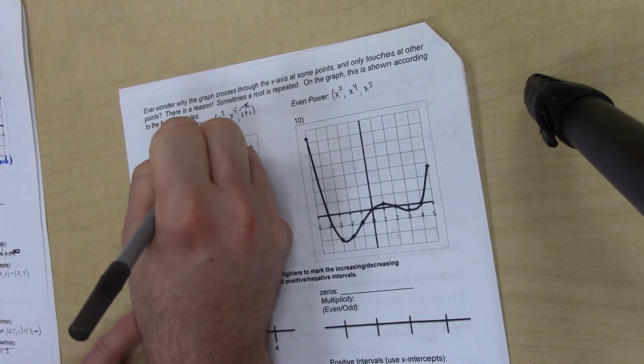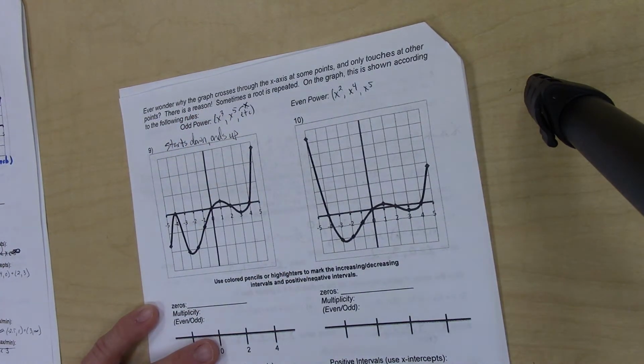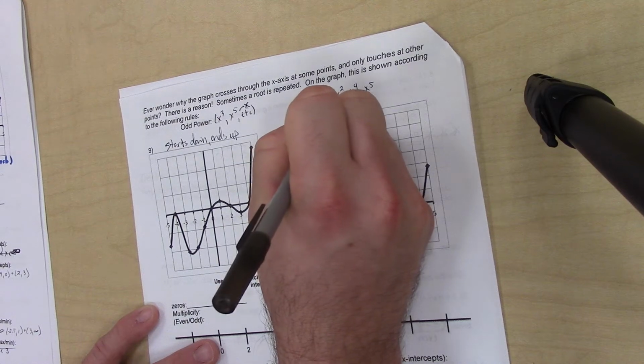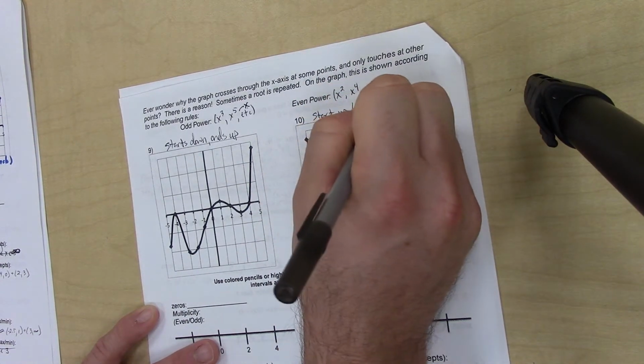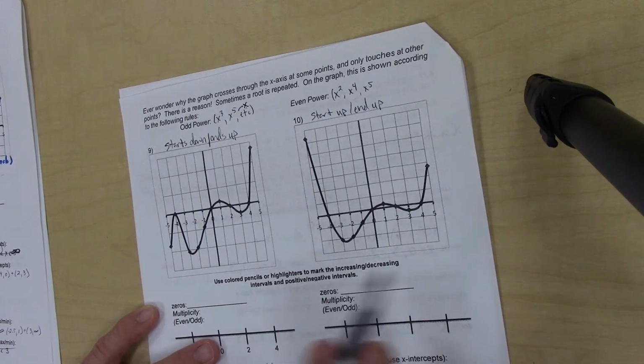down, ends up. Now you're going to find out something in a couple of lessons, that if there's a negative in front of the polynomial, it just flips it completely. Okay? Even powers start up, end up. Okay? What you'll notice is, in both cases, they always end up. So if yours doesn't end up, you did something wrong.